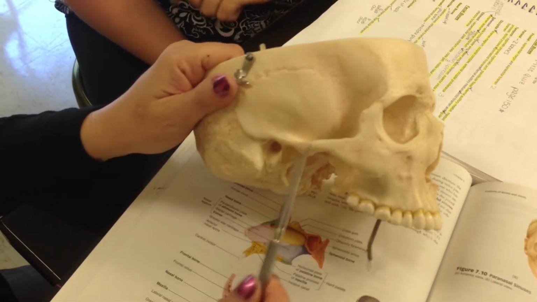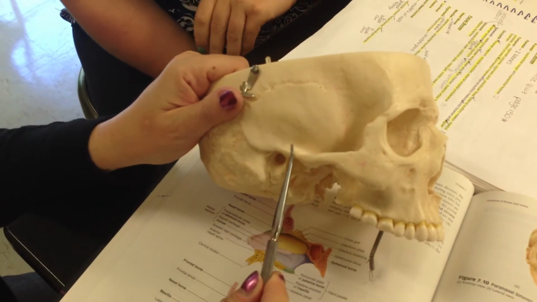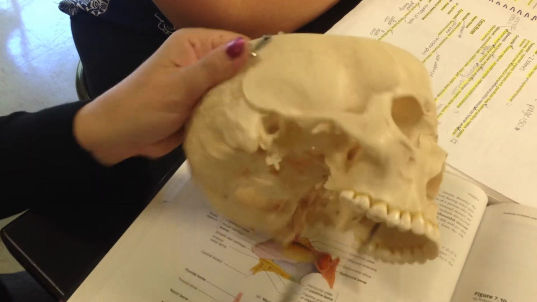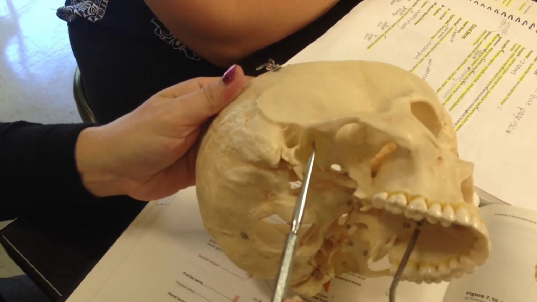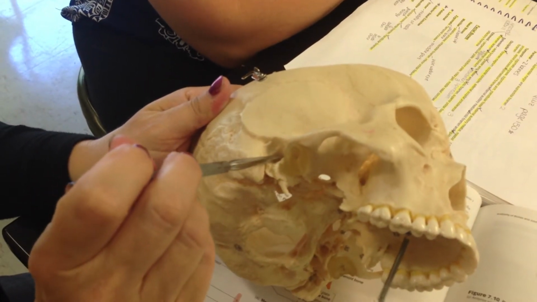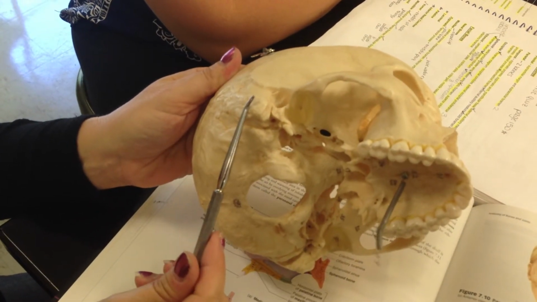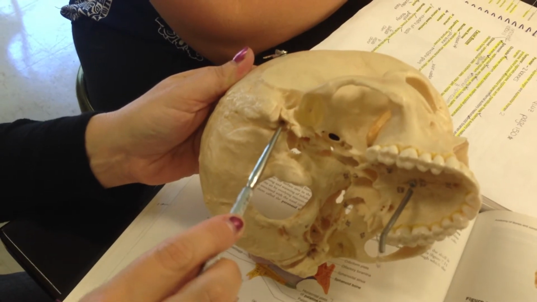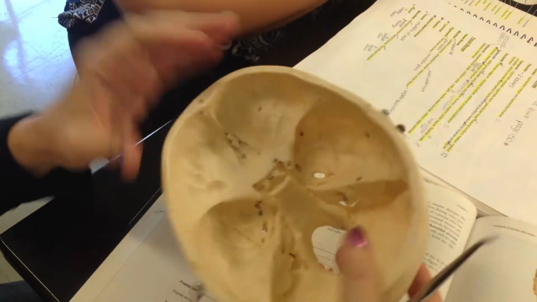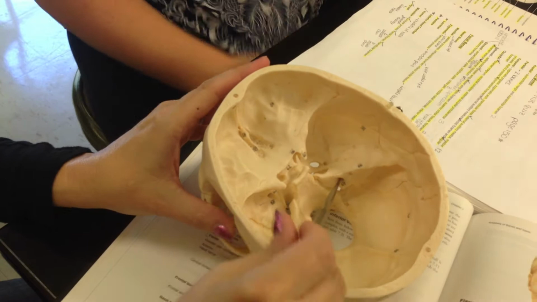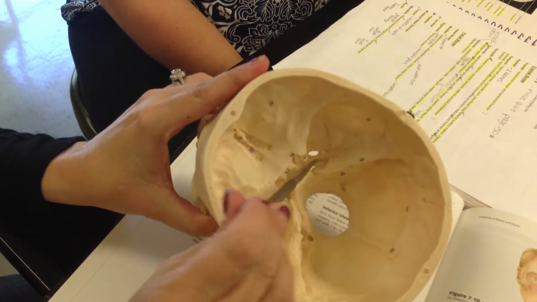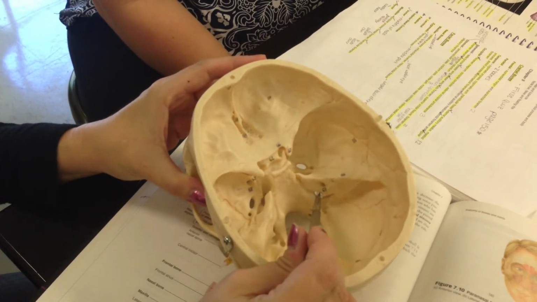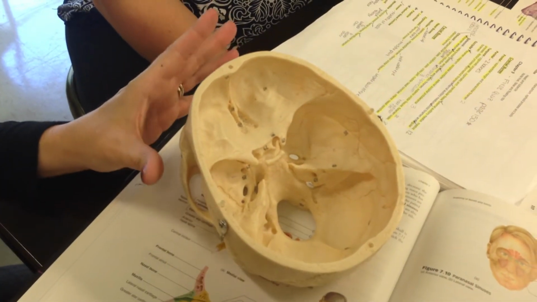Okay, you have the zygomatic process, which makes the zygomatic arch. Right. You have the mandibular fossa. You have the external auditory meatus. You have the mastoid process, the styloid process, stylomastoid foramen. Turn it over. We have the internal auditory meatus. You have the common carotid, and then the jugular. Okay? So that's the temporal.